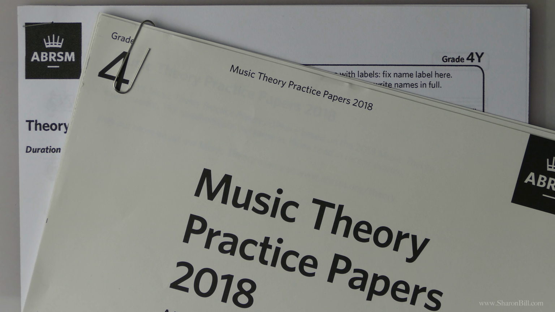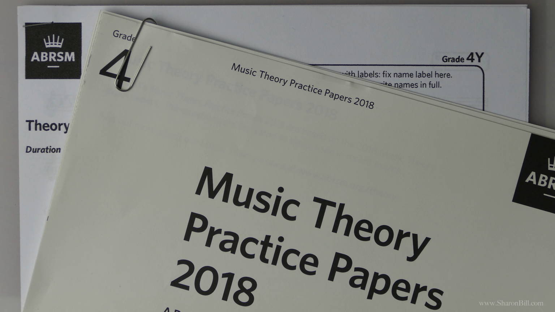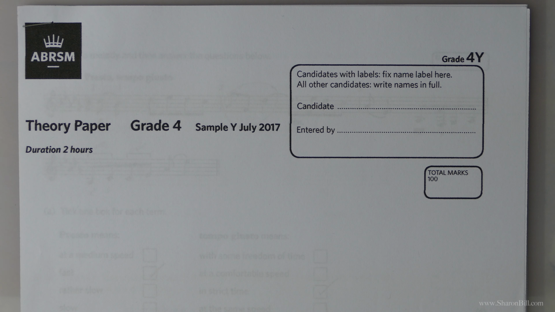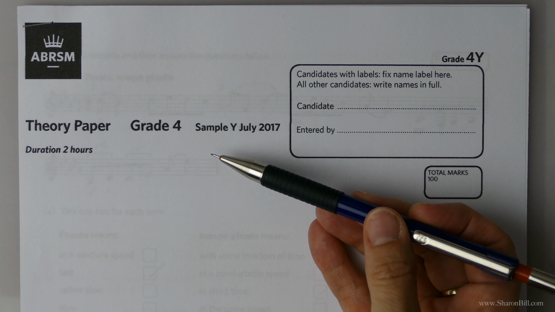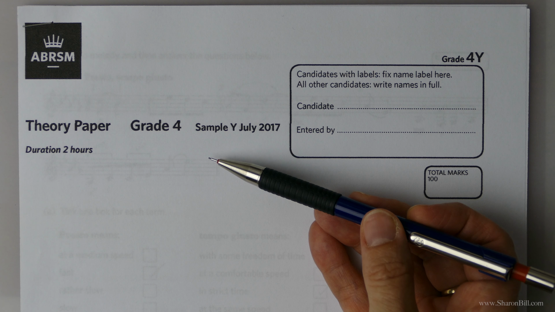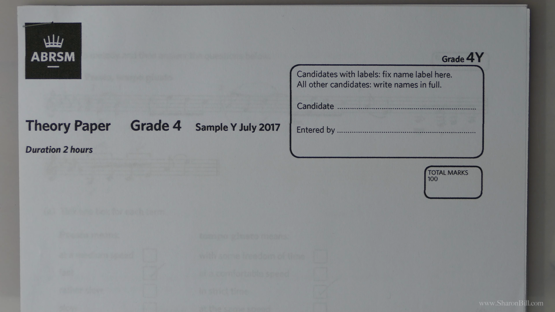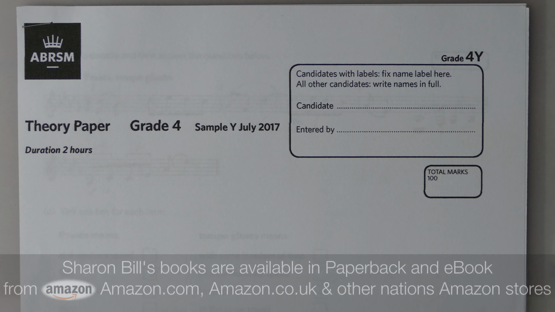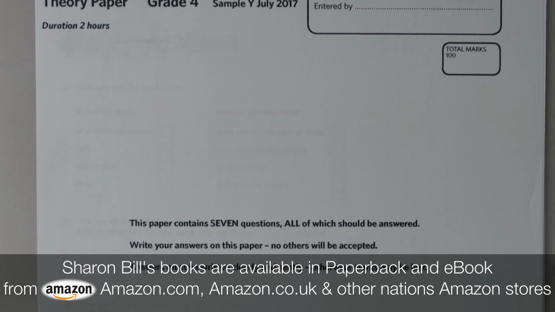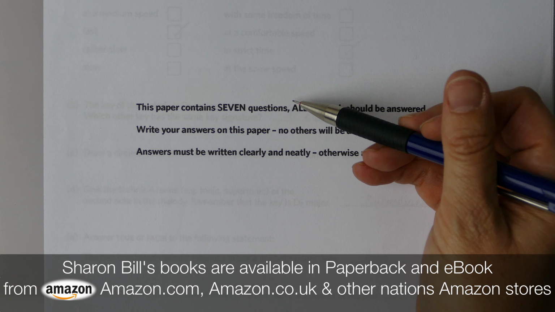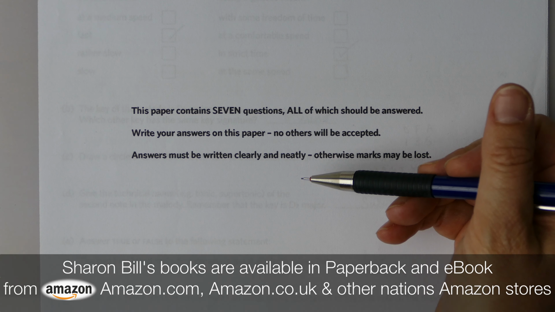In addition to these past exam papers, ABRSM have provided some free sample papers to show the newly revised exam paper layout. Working through these free papers is a super way of getting some extra revision and exam prep in. I've worked through every question of these sample papers to help you as well.